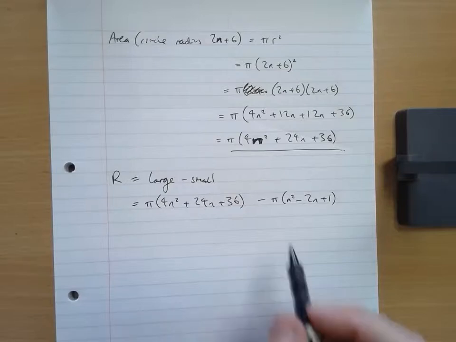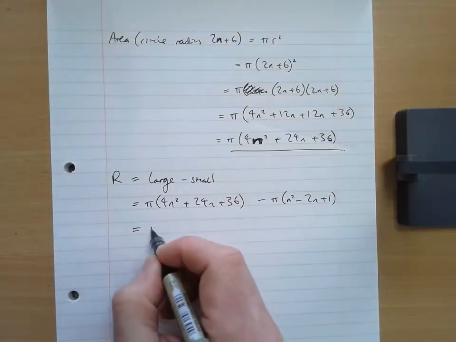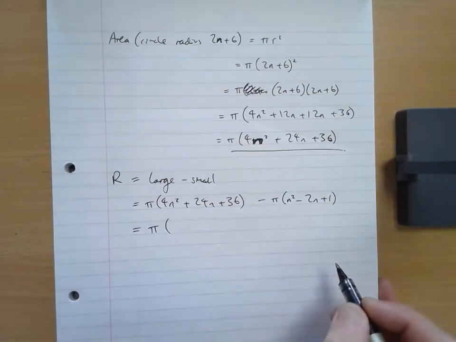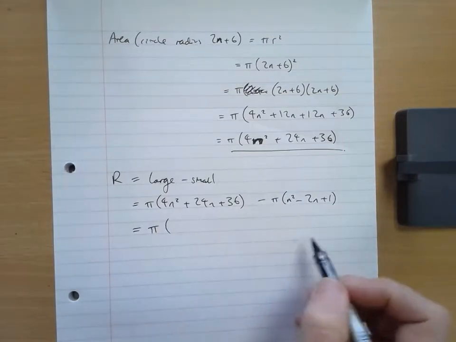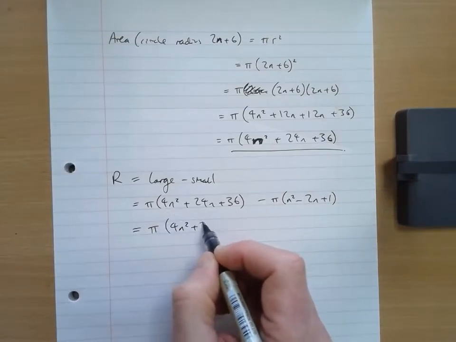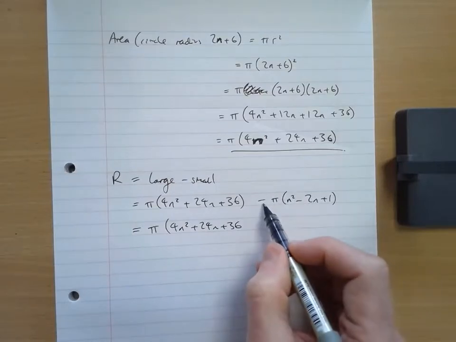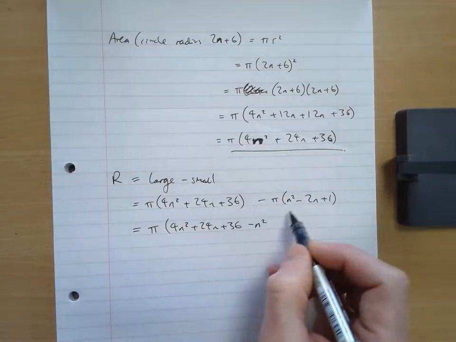Now notice that pi is still a common factor of all of this, so we can keep pi outside of a bracket, and write all the other terms inside the bracket.